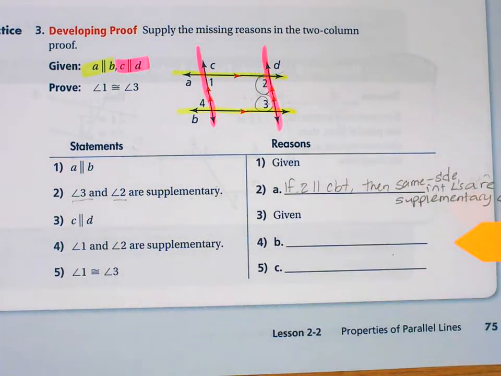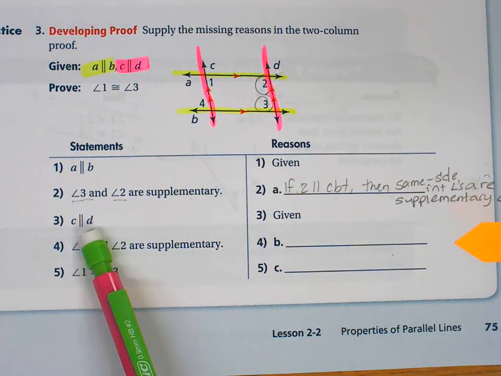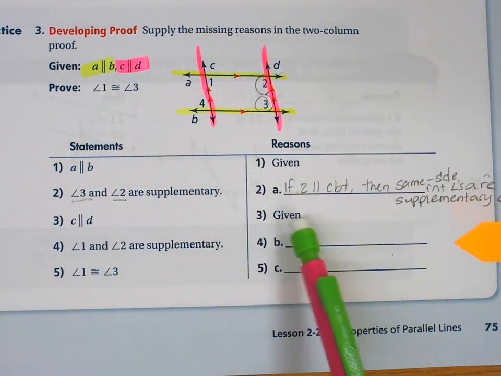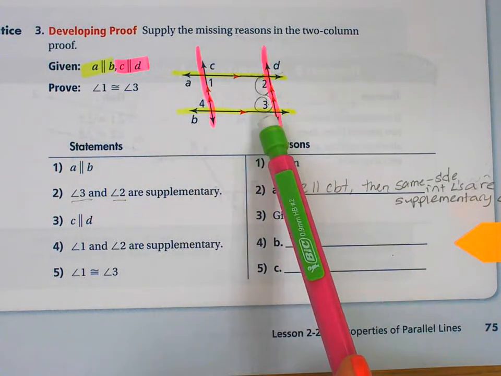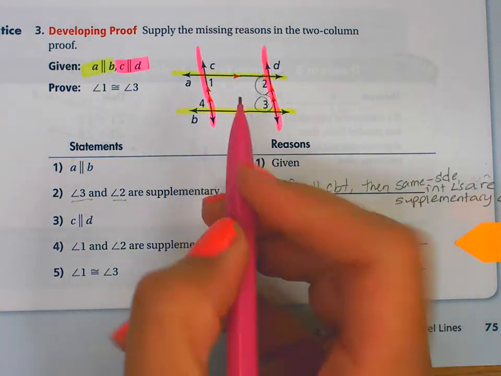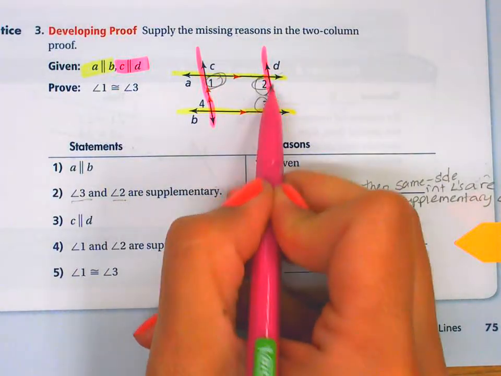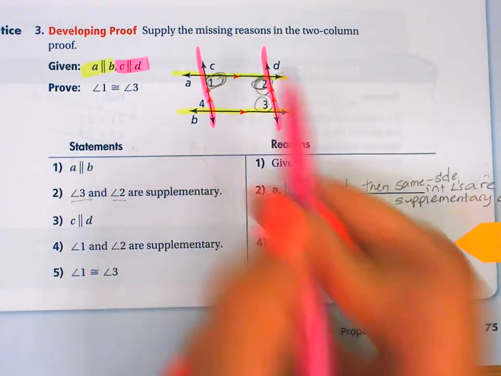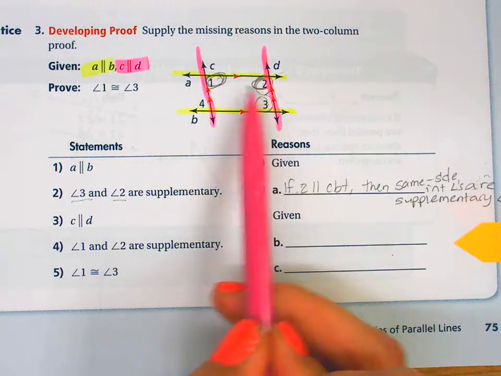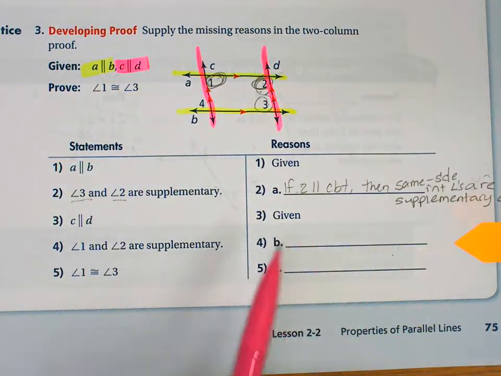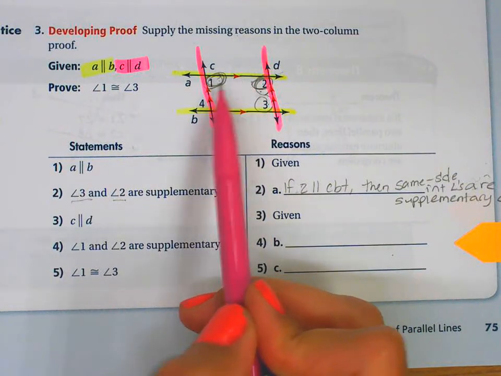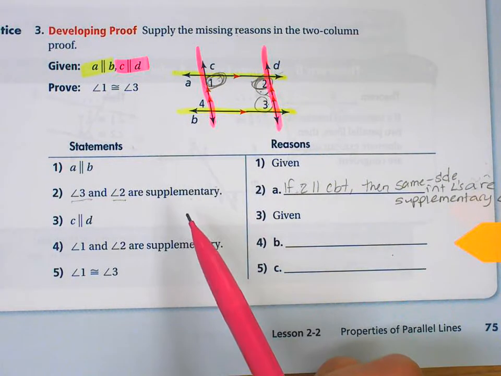Then they put right here, C is parallel to D. That is our other given information. So given that C is parallel to D, let's look at angles 1 and 2. So now I'm looking at 1 and 2. Okay, so 1 and 2 are supplementary. That looks really similar to what we just did. They are same side interior.